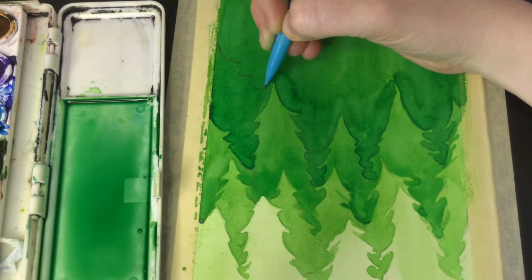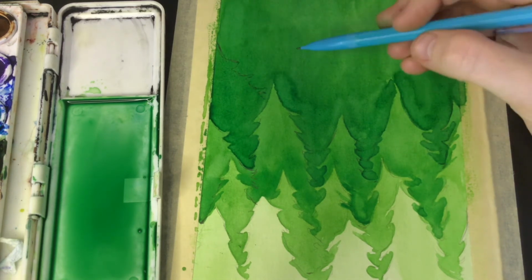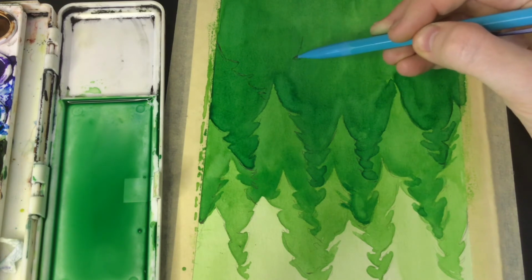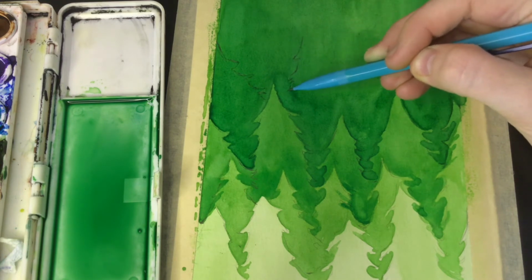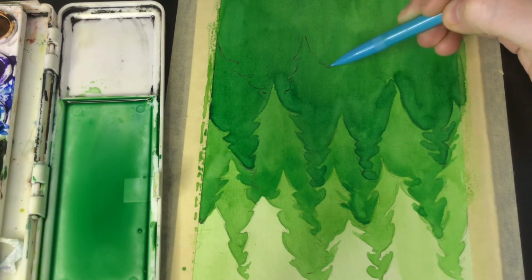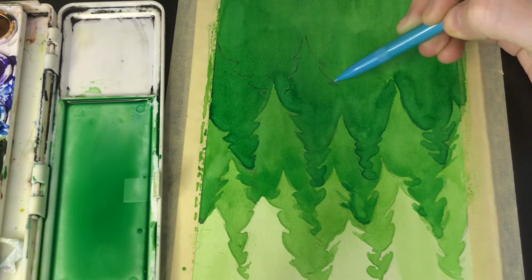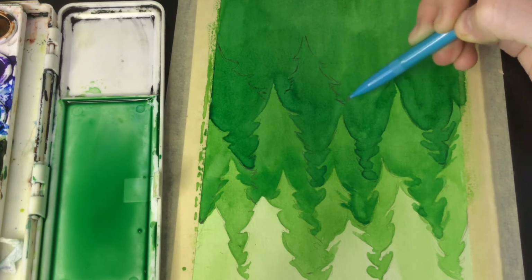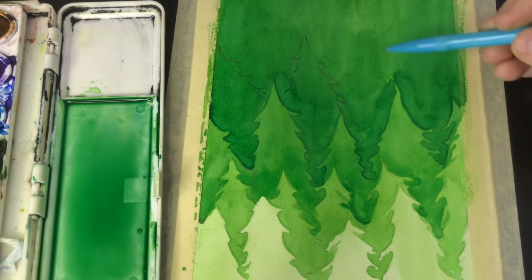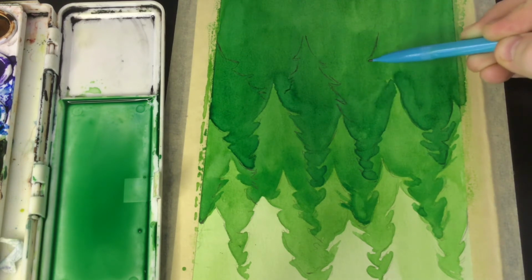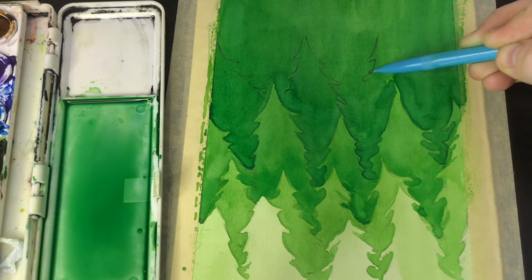Now, the more layers you put on this, the more likely it does not want to dry. So just be careful. Especially the more colorful we get. Or the more pigment we're adding to our pool. Which right now we're adding quite a bit. We're pulling from the well, much more from our water cup.